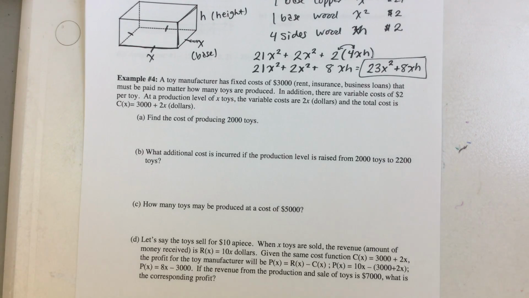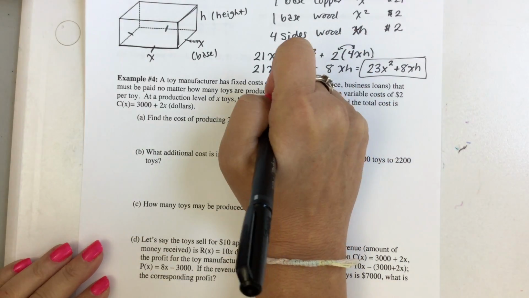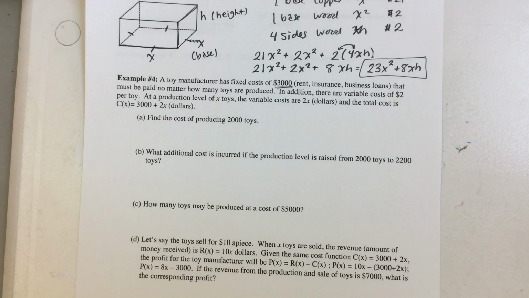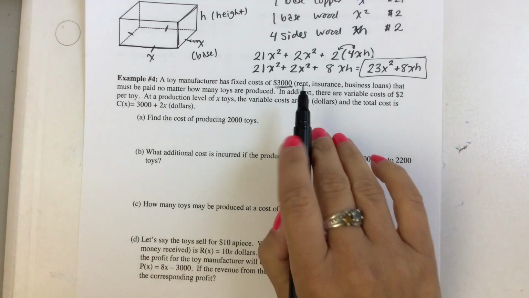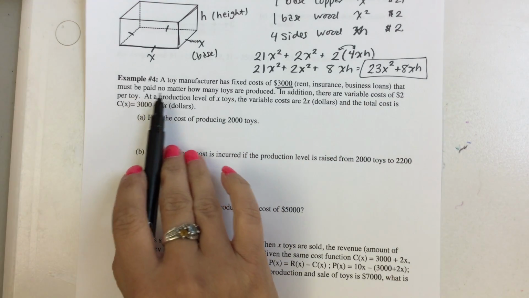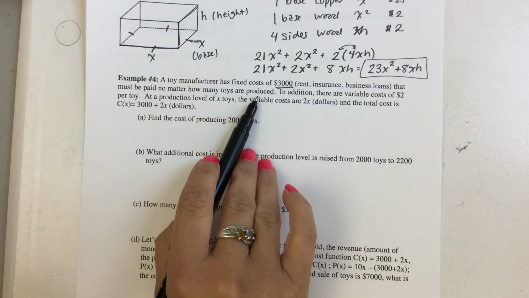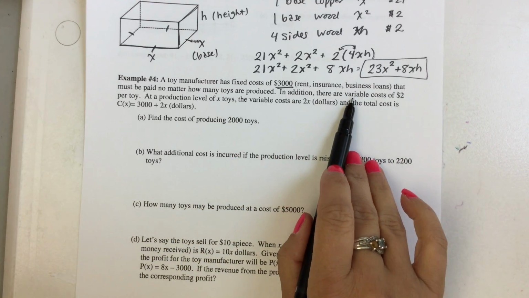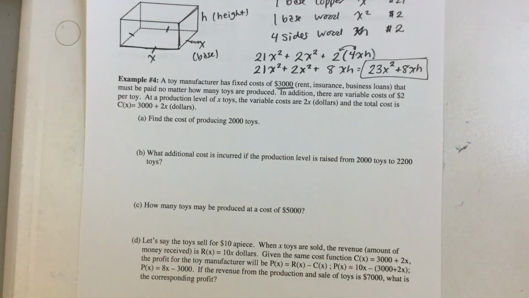Example 4. A toy manufacturer has fixed costs of $3,000. So fixed cost means that's what you have to pay no matter what, whether you are producing something or not. It's things like rent, your insurance, your business loans, okay? They have to be paid no matter how many toys are produced. In addition, there are variable costs of $2 per toy. So that means every single toy you create, the materials that it takes, so the stuffing, the fabric, the thread, that sort of thing, it's $2 per toy.